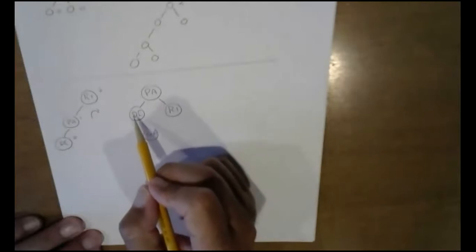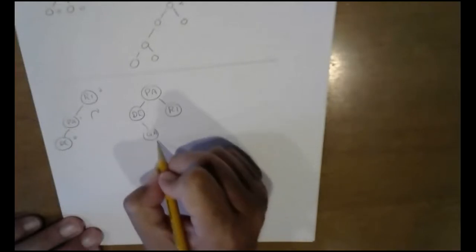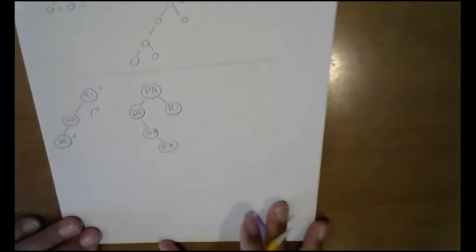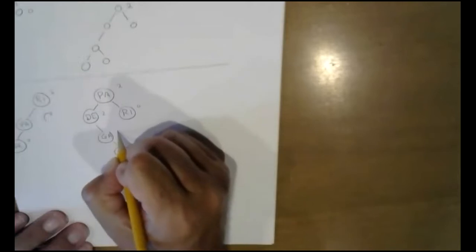Next thing I'm going to add is Ohio. Ohio is going to go to the left of PA, to the right of Delaware, to the right of Georgia. And we have problems. Why? Because this now becomes a positive 2. This is a negative 2, 0, negative 1, and 0. So now I'm going to have to do a rotation. This time, we're going to rotate down here on the negative 2.